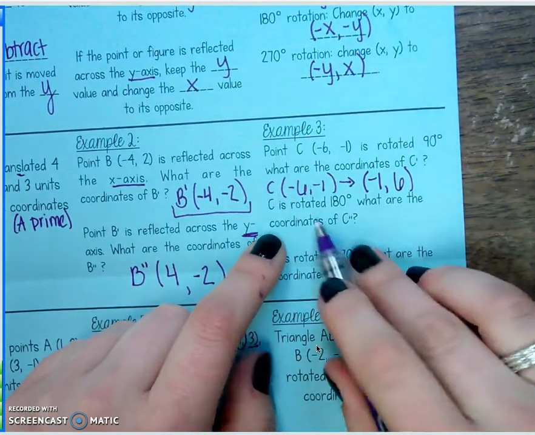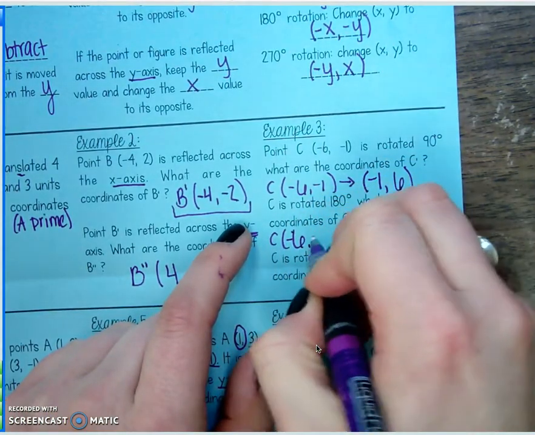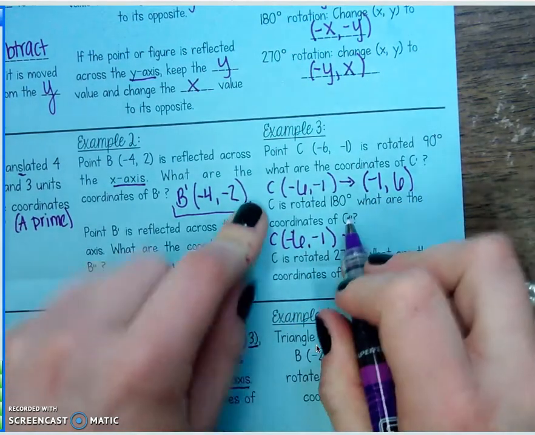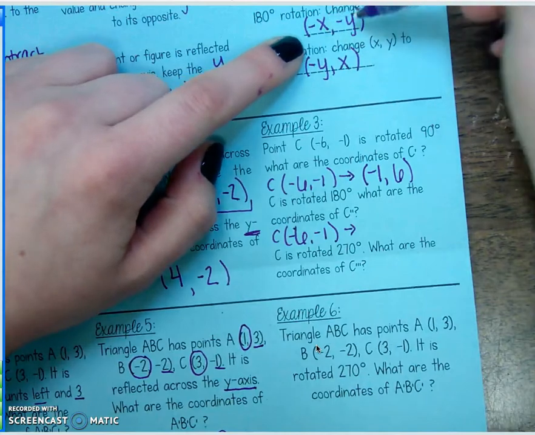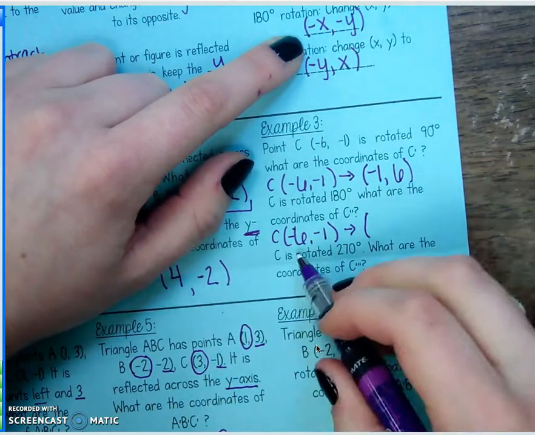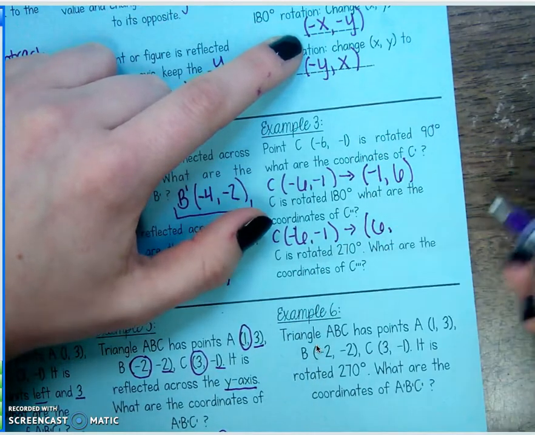C is rotated 180 degrees, so -6, -1. If I go 180, it's the opposite of x and the opposite of y. So the opposite of -6 is 6, and the opposite of -1 is 1.